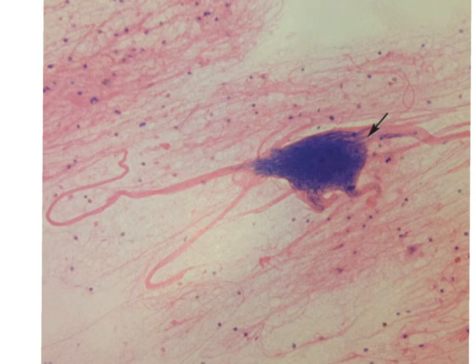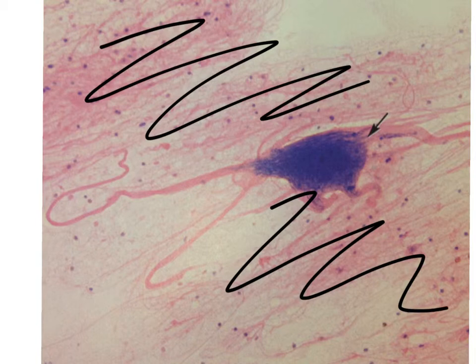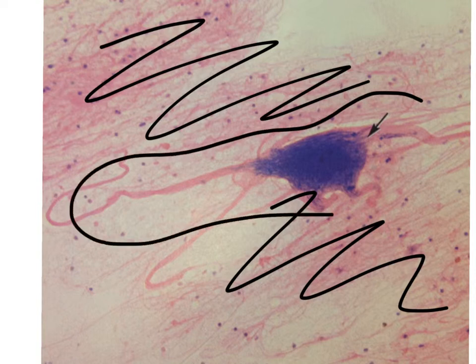Here's another photomicrograph of a different multipolar neuron. And in your slides, you're not going to see organized groups of neurons making up the structure of a nerve. Instead, what you're seeing is a smear of nervous tissue, where the individual neurons are exposed and able to absorb the dark stain.